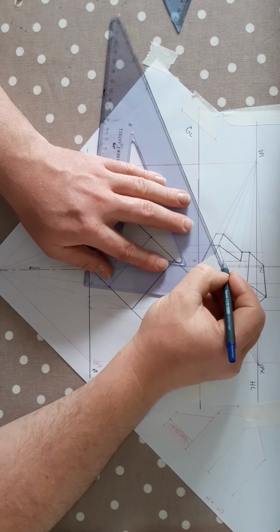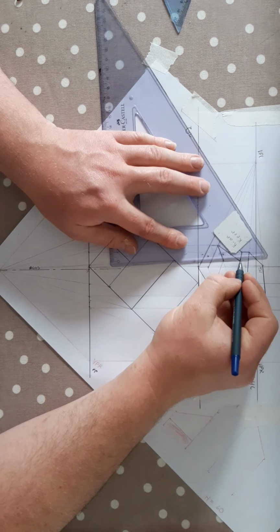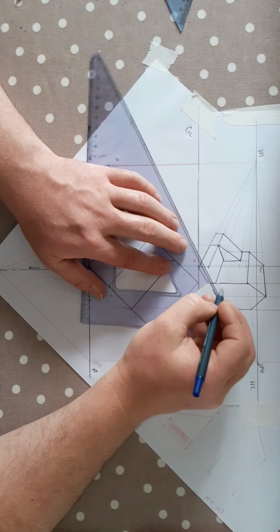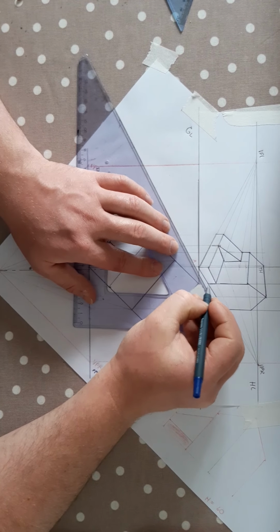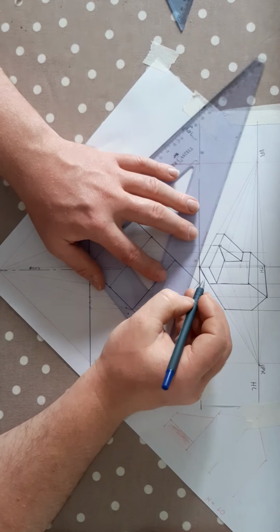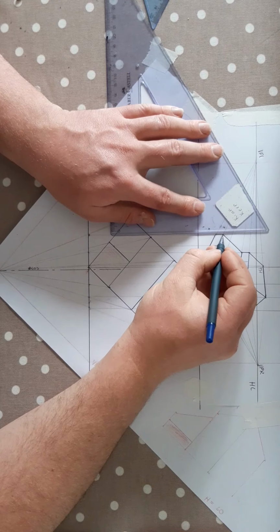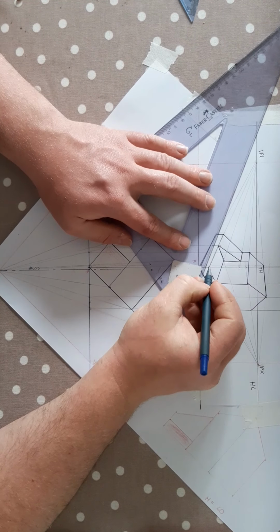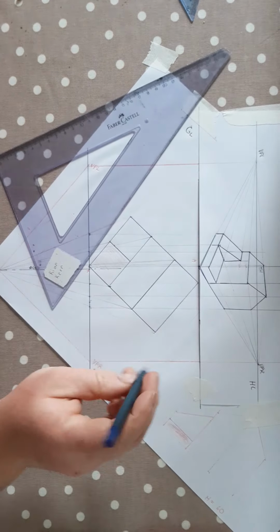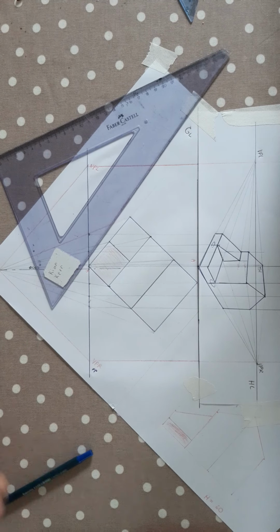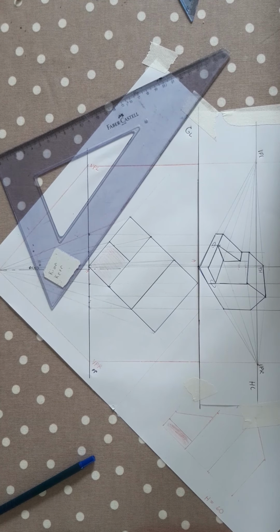I'm just going to draw in all the heavy lines now. That should be heavy. That should be heavy. This one here. Here. Here. There. Now, that line does not exist, and that line does not exist. They can be rubbed out. But that is your doghouse in perspective got.